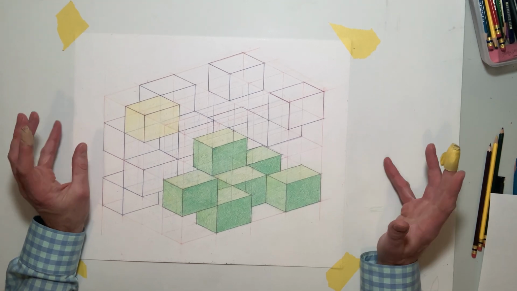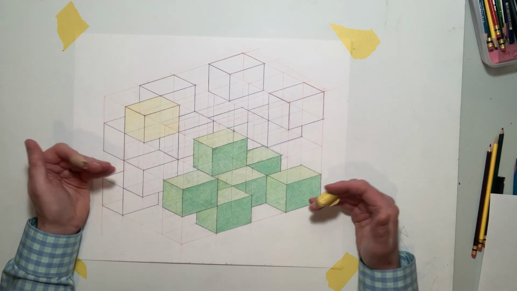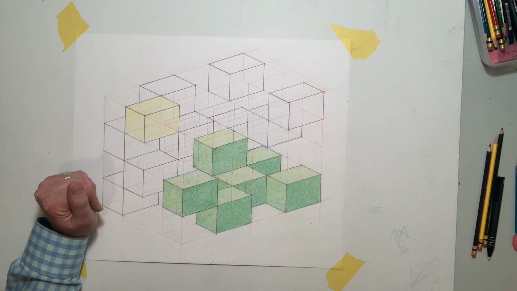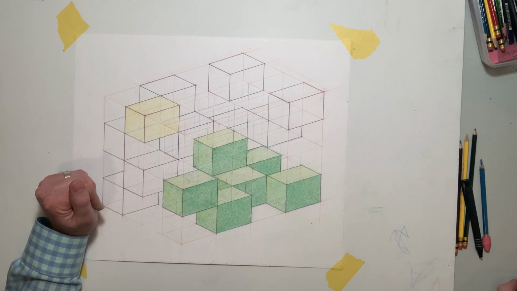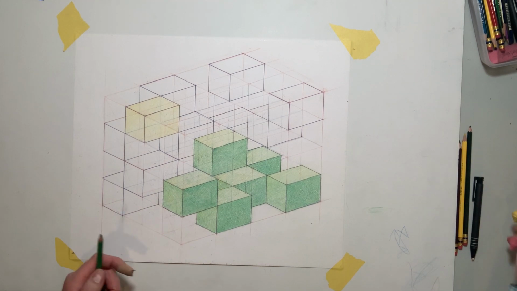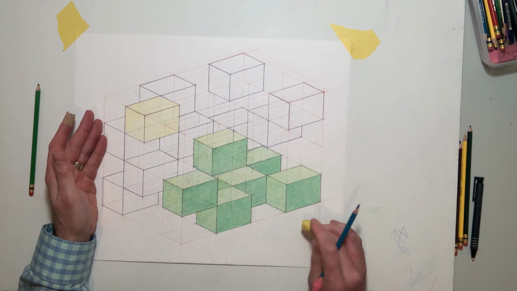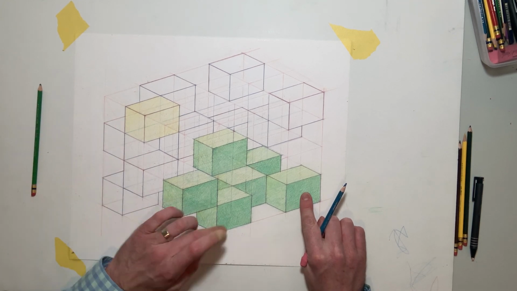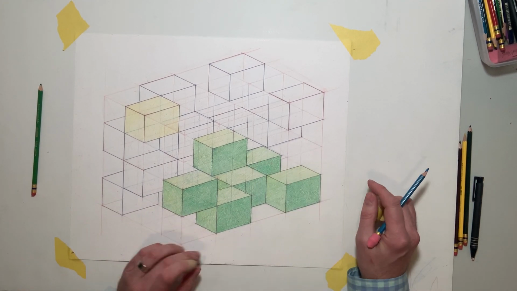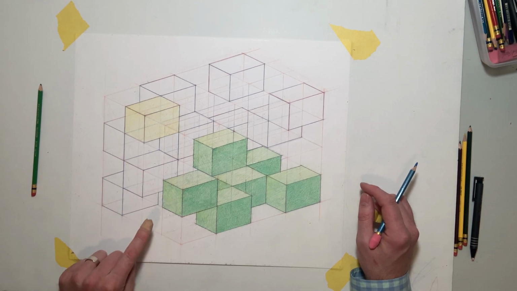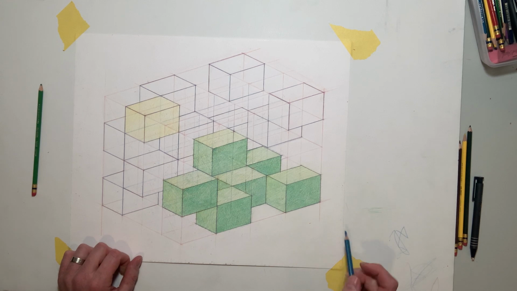Now, there's two different types of cast shadows for this design and for this drawing. There's one where the form itself, the cuboid, is on the ground plane, like this one, this one, this one, this one. And then there's another version where the cuboid is hovering above the ground plane, as you see in this one.